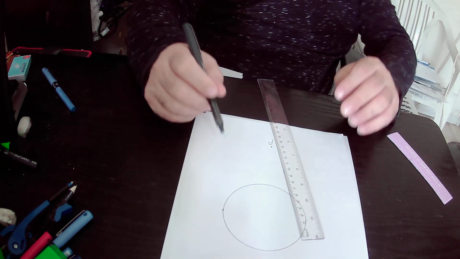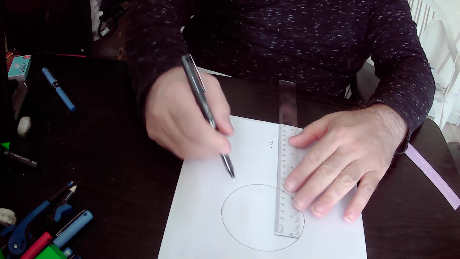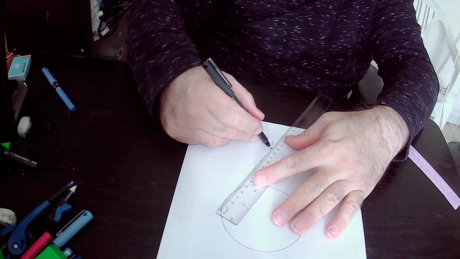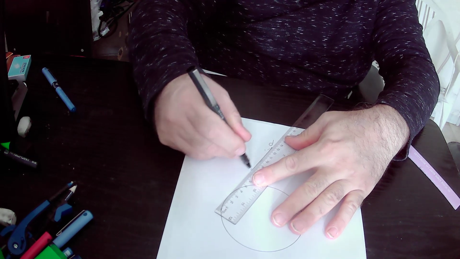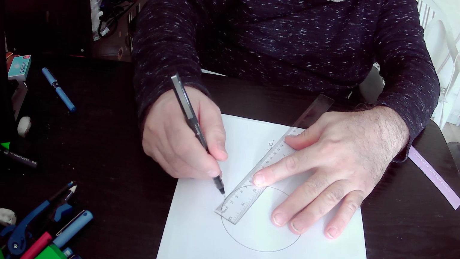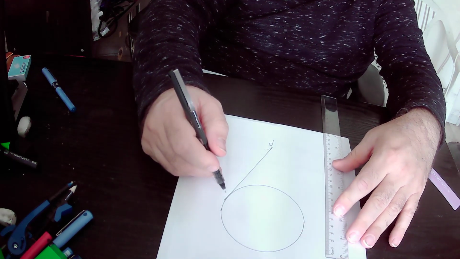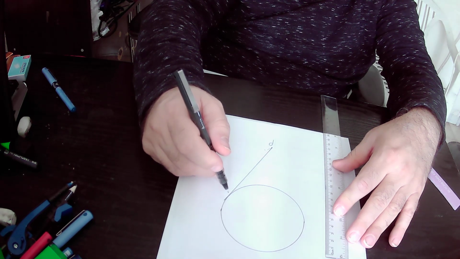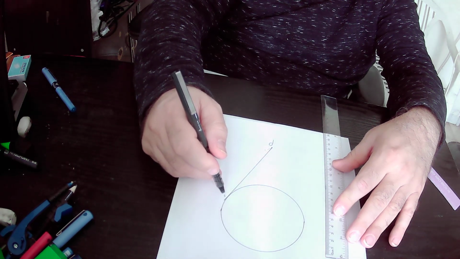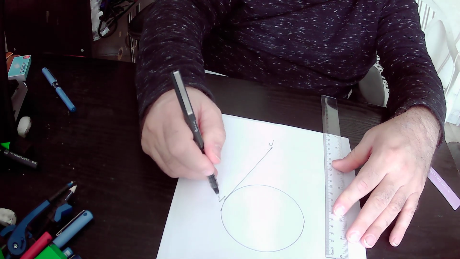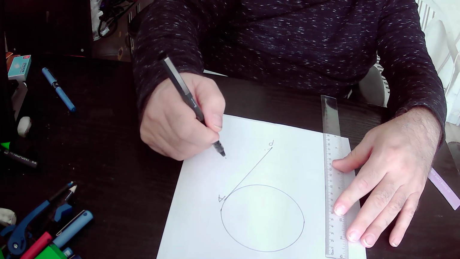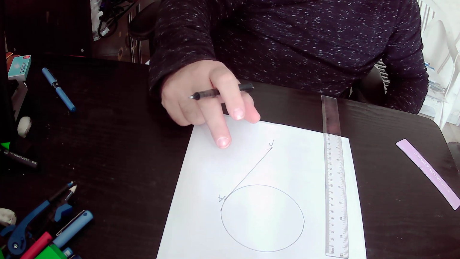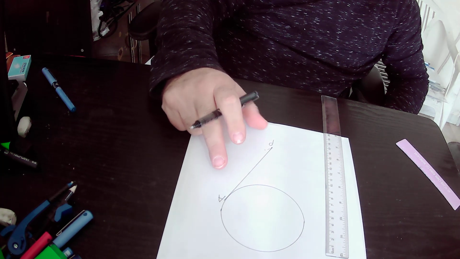So this is the first tangent. We will define the touching point between the circle and the first tangent as point A. And the length of this tangent is PA.